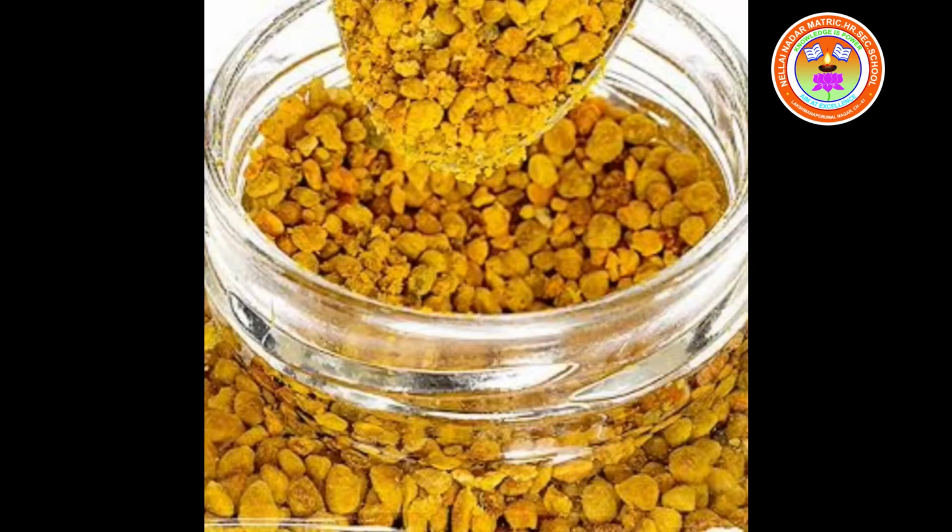Next, bee pollen. So what is bee pollen? Bee pollen is a ball or pellet of field gathered flower pollen packed by worker honeybees and used as the primary food source for the hive. Bee pollen contains many vitamins, minerals and antioxidants, making it incredibly healthy.